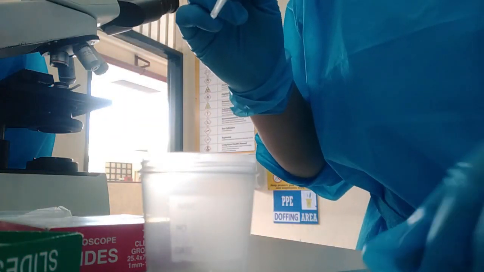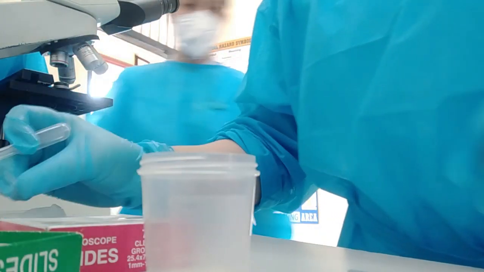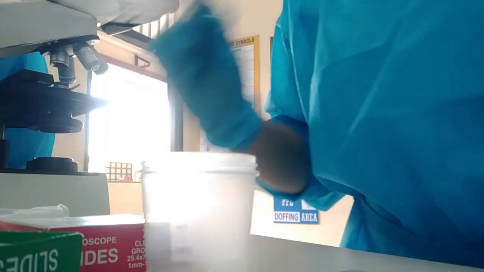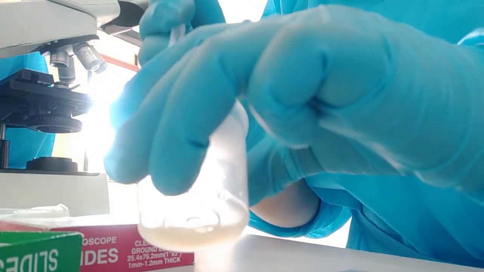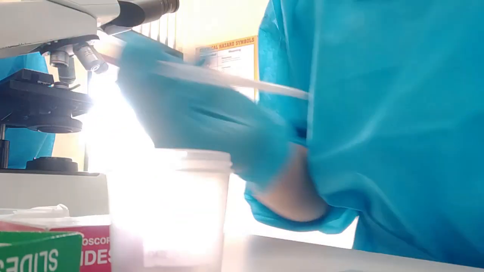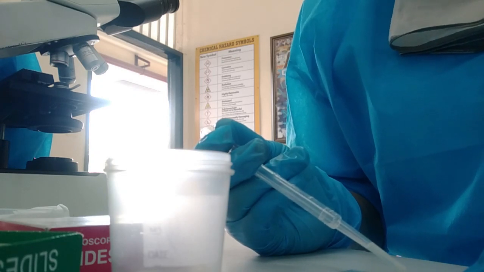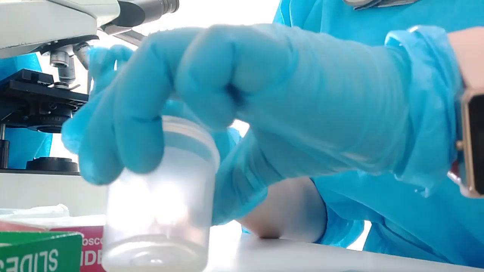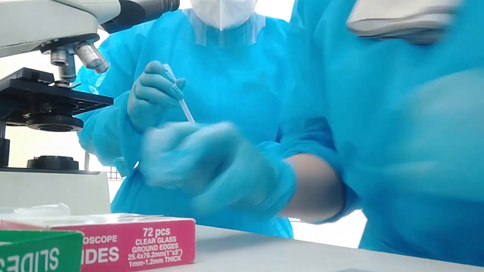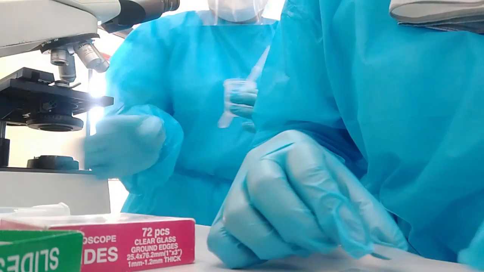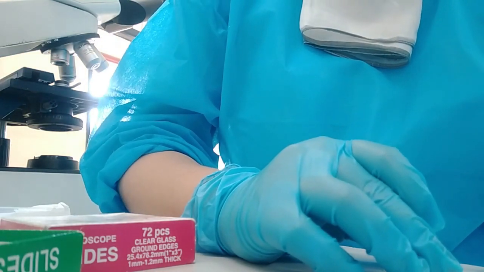Now we proceed to sperm motility test, and this procedure is done not by me, but by my co-intern. So first, we have to obtain a slide and place 10 microliter of semen on the slide, which is what Miss Jules Pangilinan, my co-intern, is currently doing. And then we place a cover slip carefully.